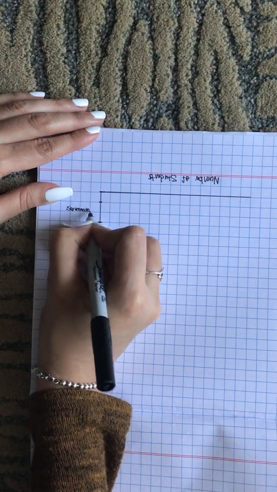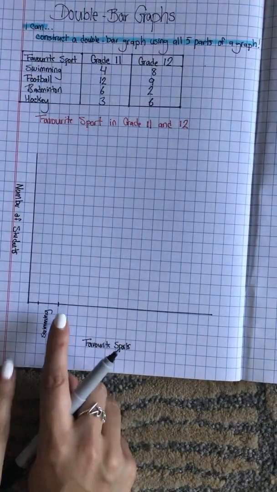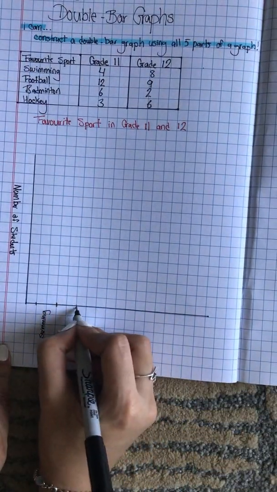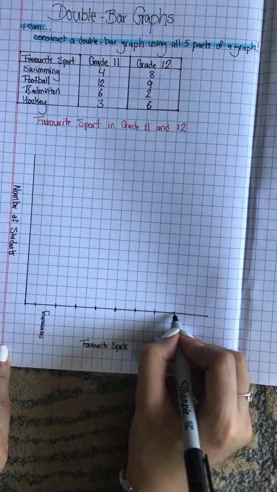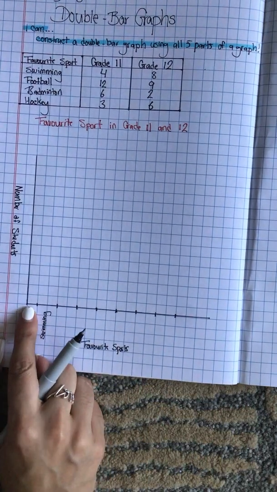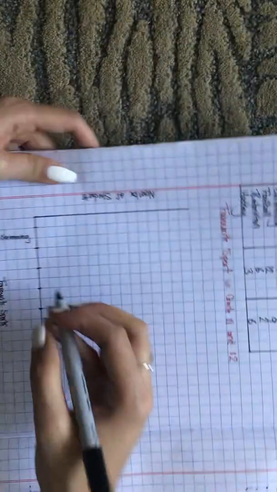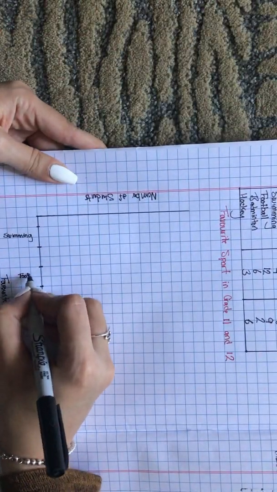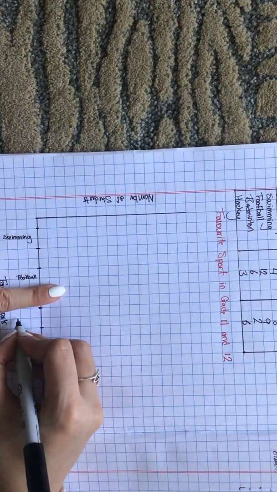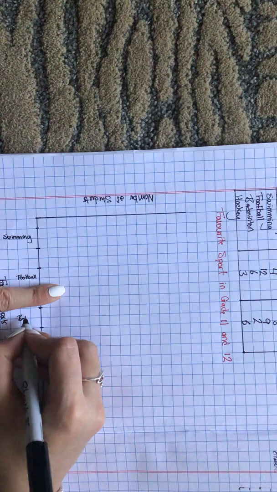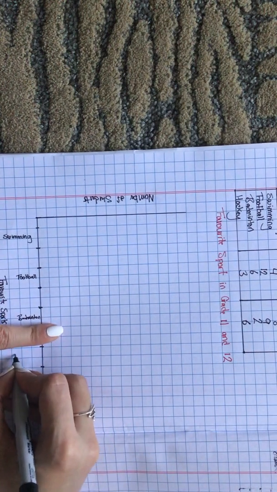Swimming. Okay, you can write that way. Then I'm going to leave maybe 2 spaces and use 2 again. So I'm doing these ticks to help me. I left 1 space, and this is going to be swimming. I've left 2 spaces, and this is going to be football. I've left 2 spaces, and this is going to be badminton. I've left 2 spaces, and this is going to be hockey.